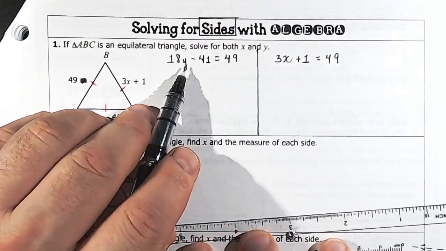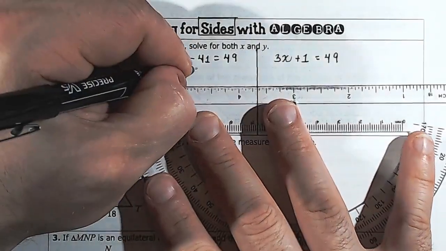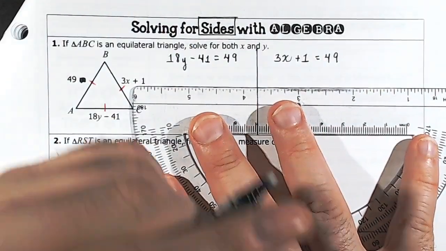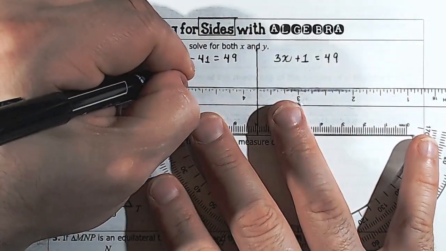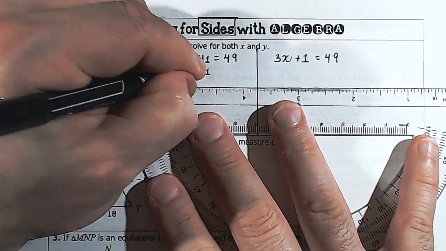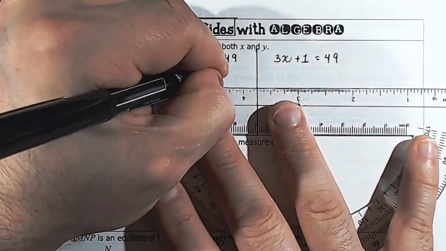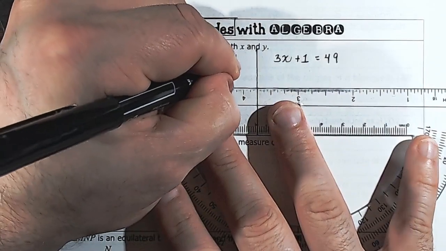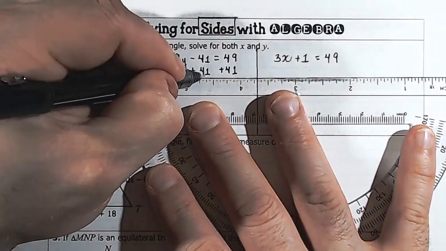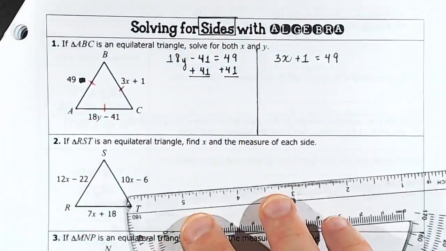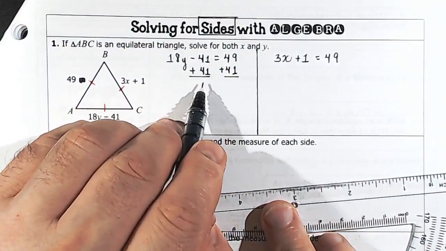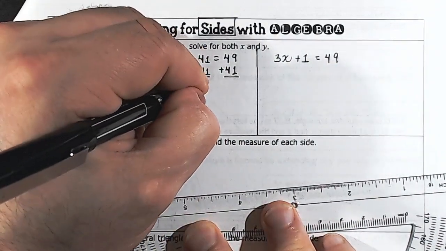Okay, so let's get y by itself. First, we will add the constant to both sides, 41. We'll add 41 to both sides. On the left side, negative 41 plus 41, those cancel out, and that's 0.